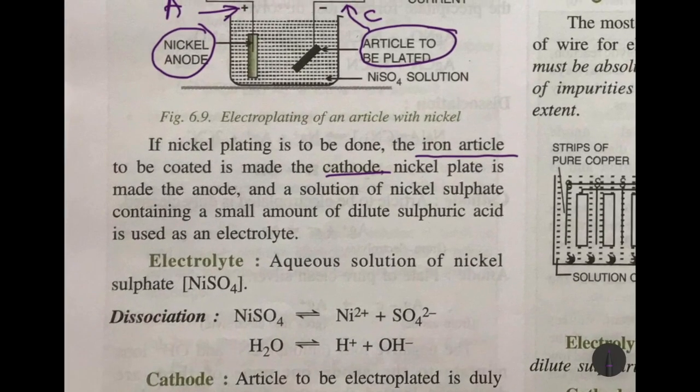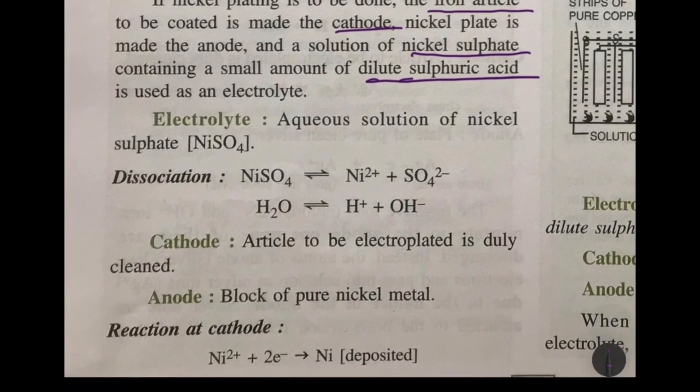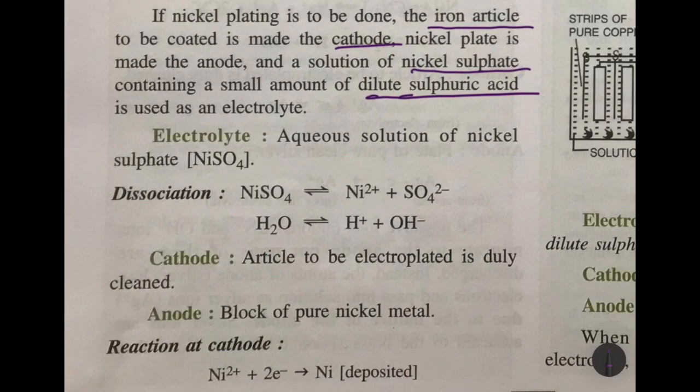Okay, and the solution, what do we use? Nickel sulfate. It has to be there, because we are electroplating with nickel, so nickel ions must be there in the electrolyte. And of course a little bit of dilute sulfuric acid is used, so that the conductivity of the electrolyte increases. Now what is the electrolyte? Nickel sulfate. So nickel sulfate dissociates into nickel and sulfate ions. Water will dissociate into hydrogen and hydroxyl ions.